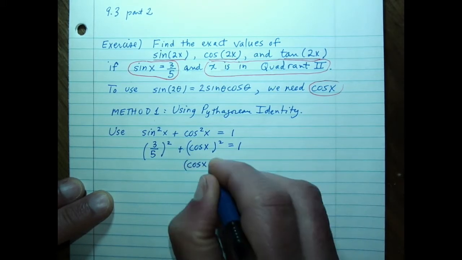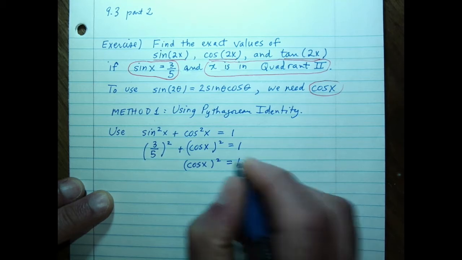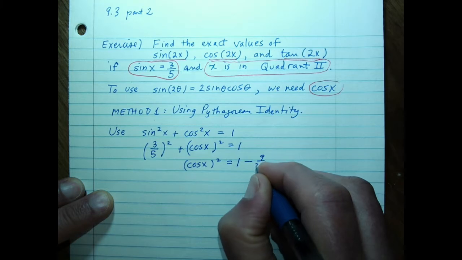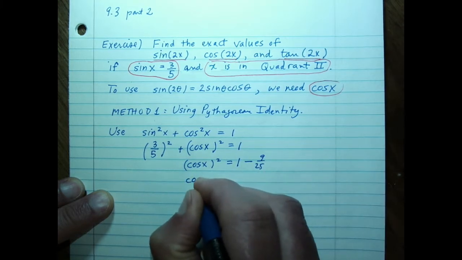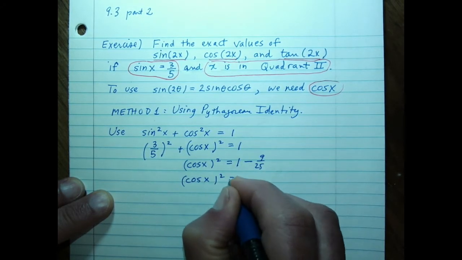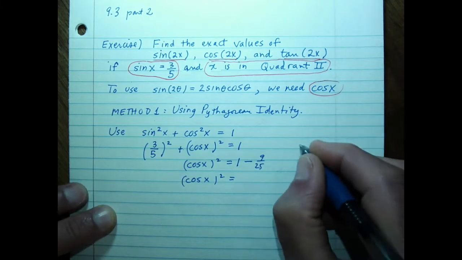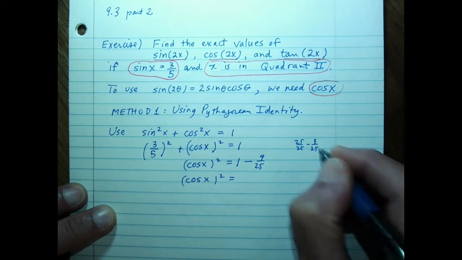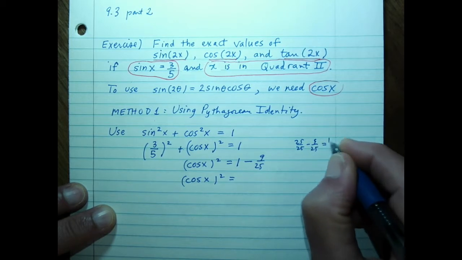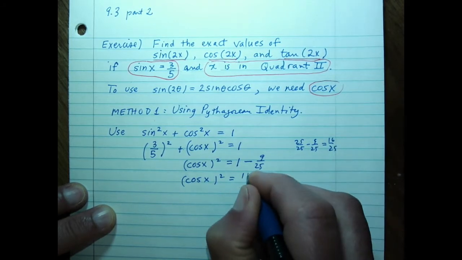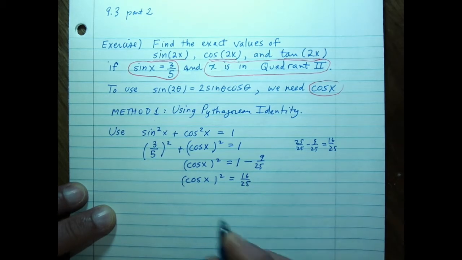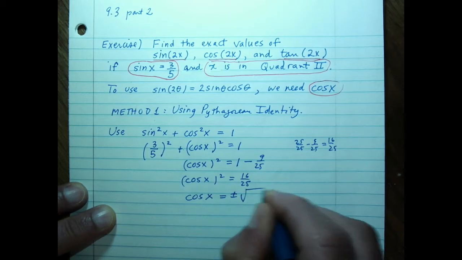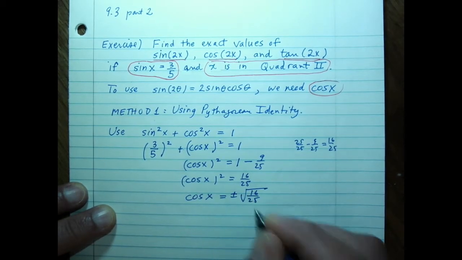Cosine x squared is 1 minus, when I square 3/5, I get 9/25. Cosine x squared is going to be 25/25 minus 9/25, which is 16/25. And now I can take square roots. So cosine x is plus or minus the square root of 16/25.